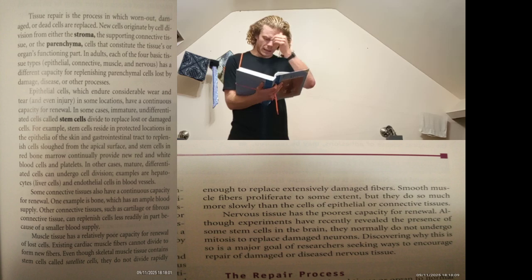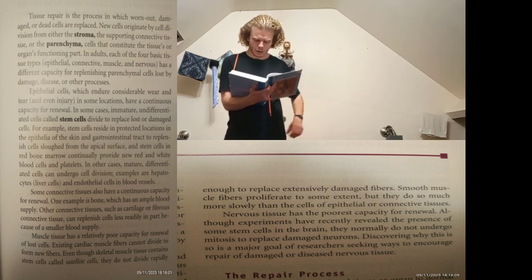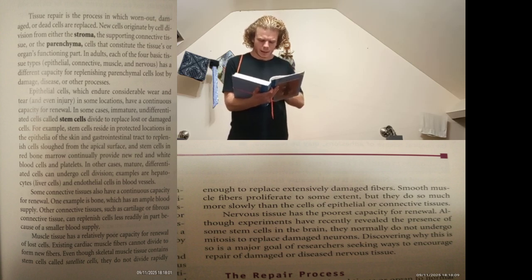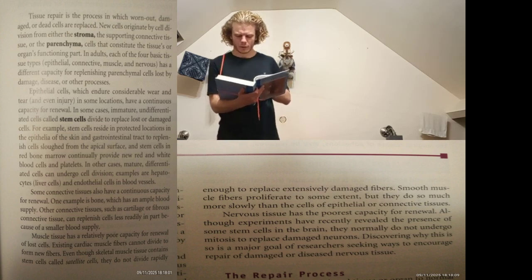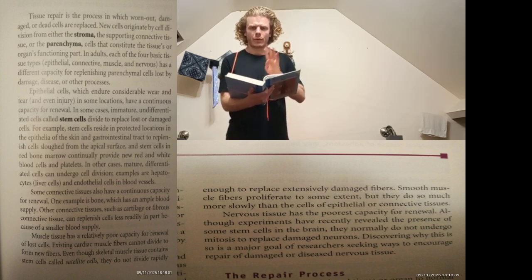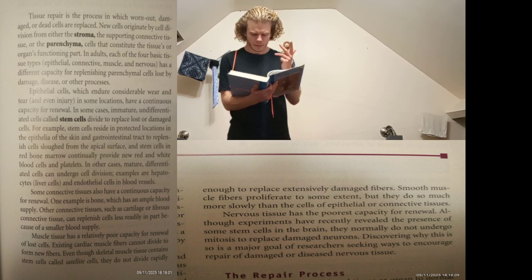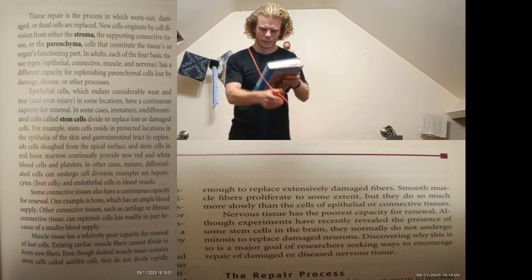In adults, each of the four basic tissue types, epithelial, connective, muscle and nervous, has a different capacity for replenishing parenchymal cells lost through damage, disease or other processes. So the four tissue types have different capacities to make these cells anew.